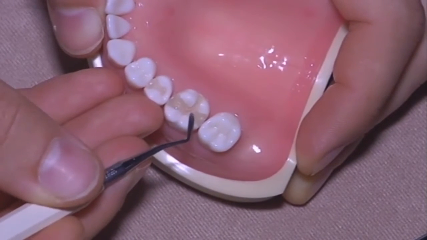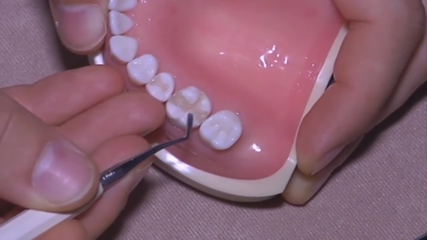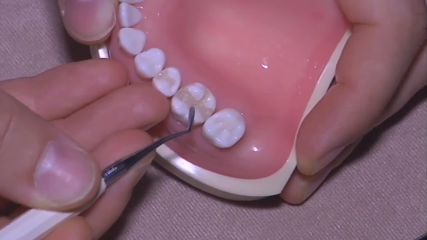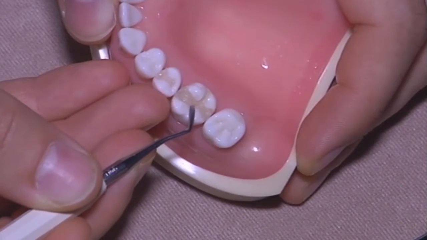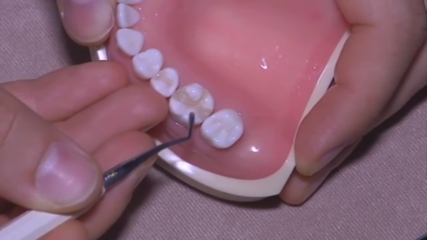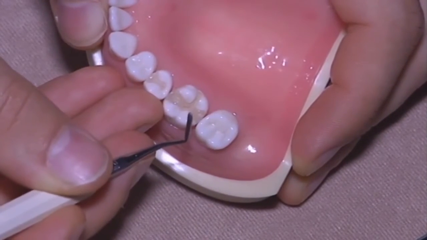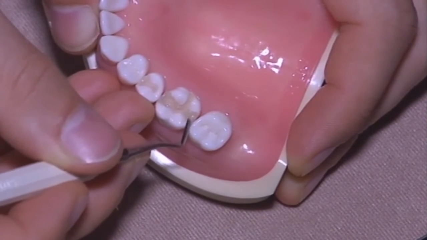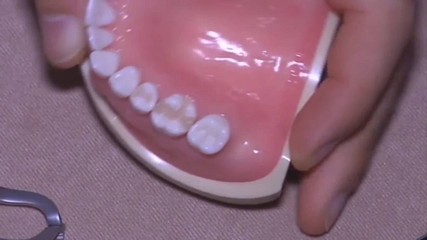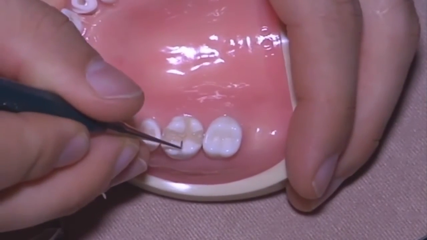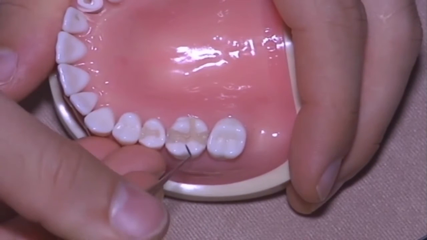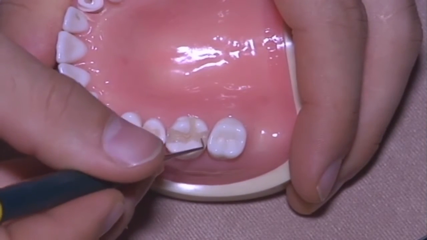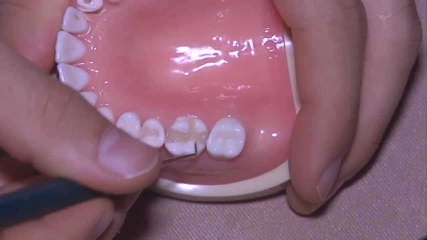It's gonna take you 5 minutes more working cusp by cusp now, but it's all time which is saved in the occlusal check, because you can work better in giving the right shape, which is automatically an advantage in occlusal contacts.